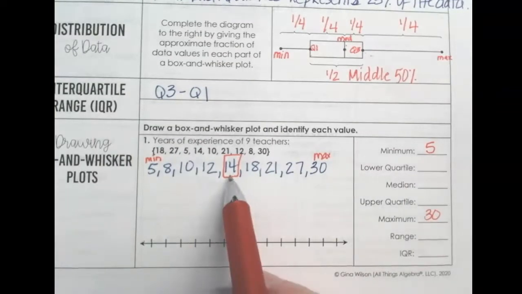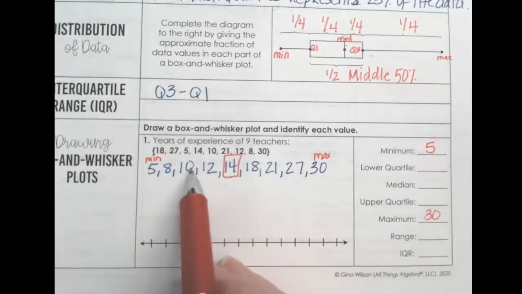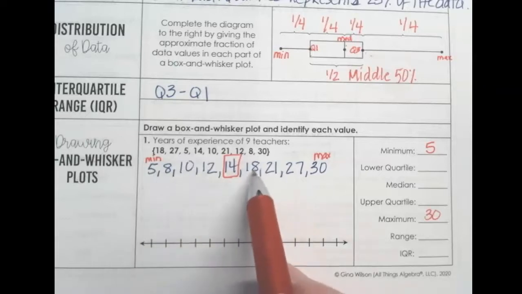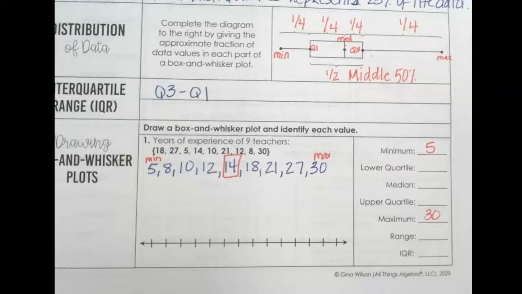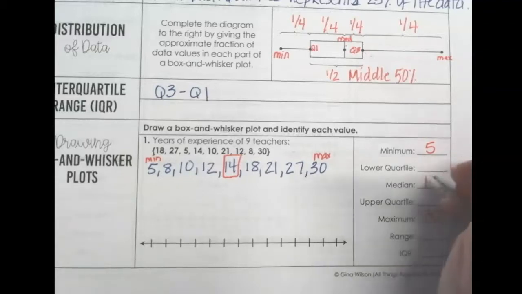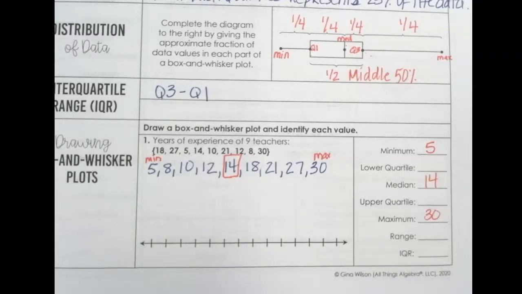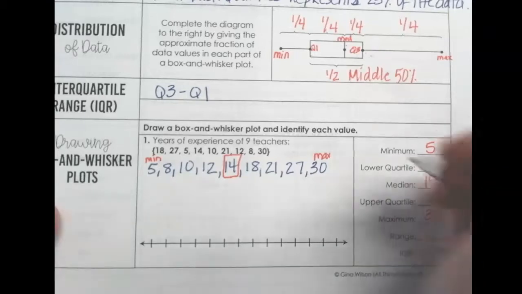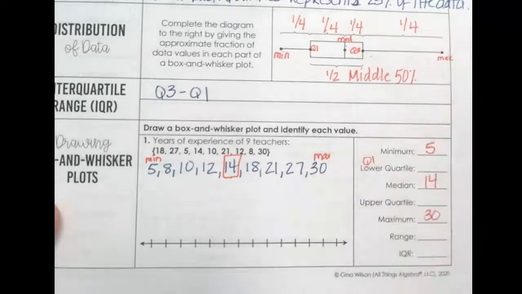I always double check. I say this is the middle. There's 1, 2, 3, 4 numbers to the left, 1, 2, 3, 4 numbers to the right. I know I'm exactly in the middle now, so I selected the right number. So my median is 14. All right, so let's do our lower and upper quartiles. So remember, the lower quartile is also called Q1.